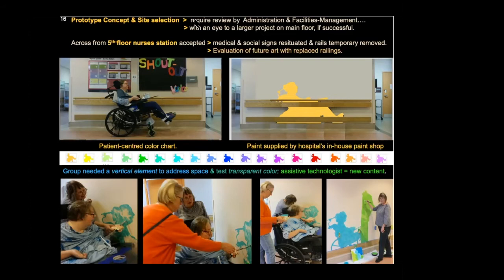So we were given permission to do this on the 5th floor across from the nurses station on 5 South. And this is what it looked like before. And there were these railings. So these information and social boards needed to be relocated, which takes some planning. And then these railings had to be removed.